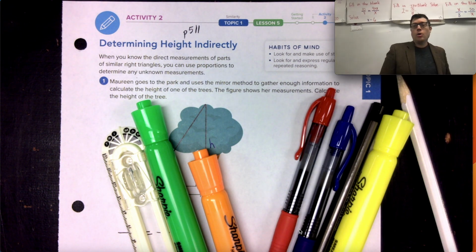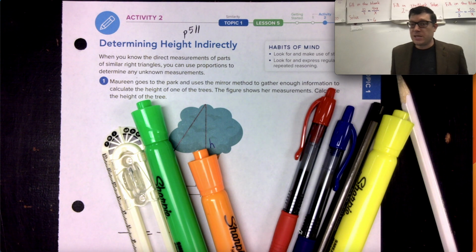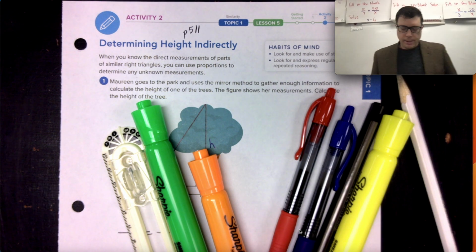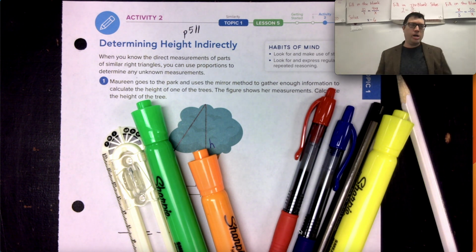Page 511, we're going to use our conversation from the first activity. We went outside, we measured the height of the flagpole, the height of other buildings. But now we're going to say, you're not that person in that moment. You are given the information from someone else. Can you produce an answer?